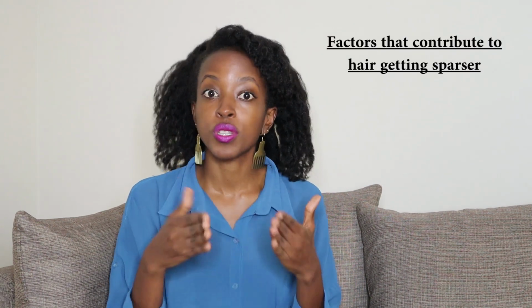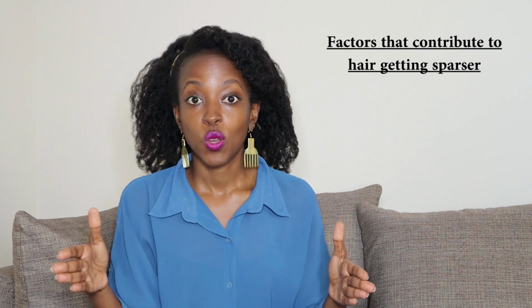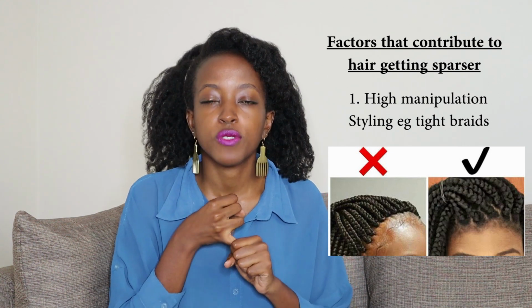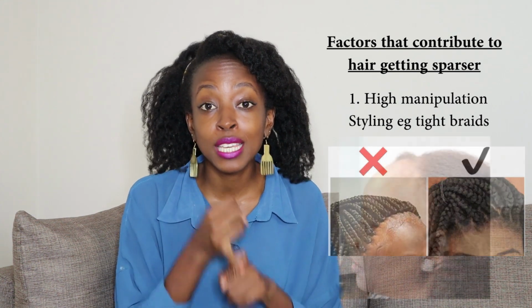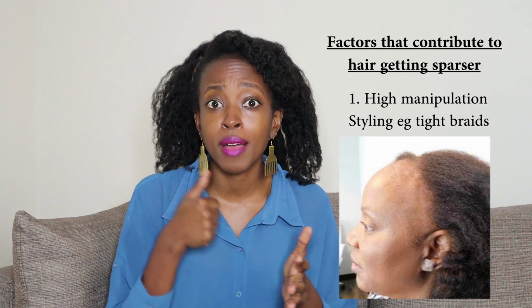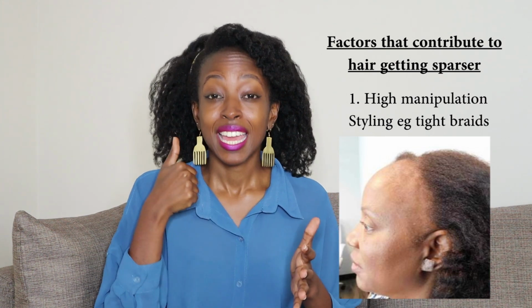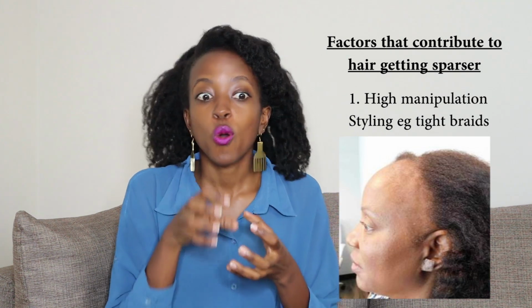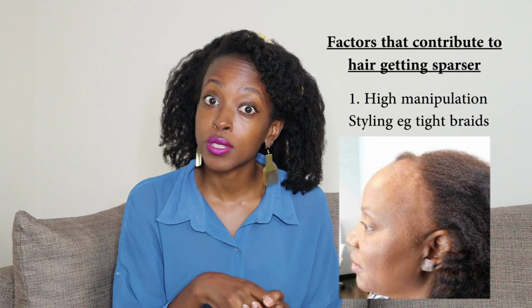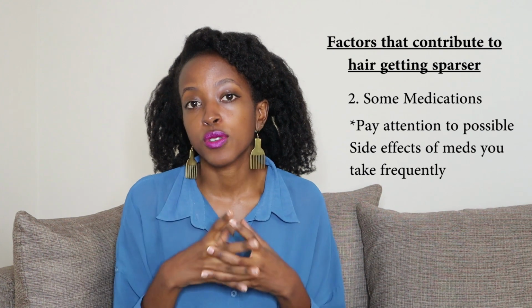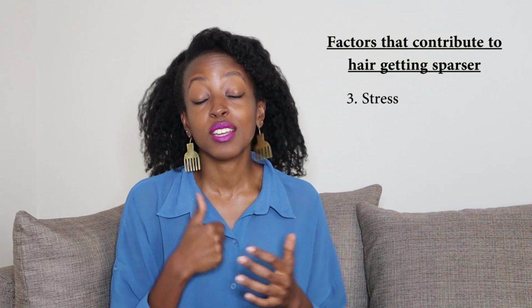But there are some things that we do that cause our hair to become sparse. If you are doing very high manipulation hairstyles that just exert a lot of tension on your hair, those things can actually kill follicles. I'll try and insert some pictures because there are people who have experienced permanent hair loss because of tension. Over time, you kill your hair follicles, and there are certain types of medication that can cause your hair to become more sparse. Stress really does cause hair loss.